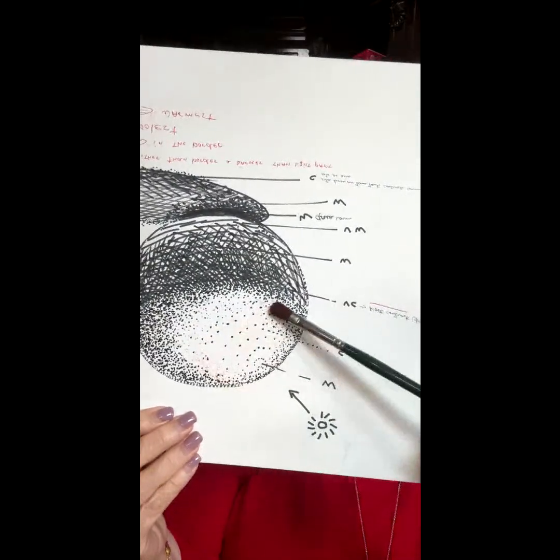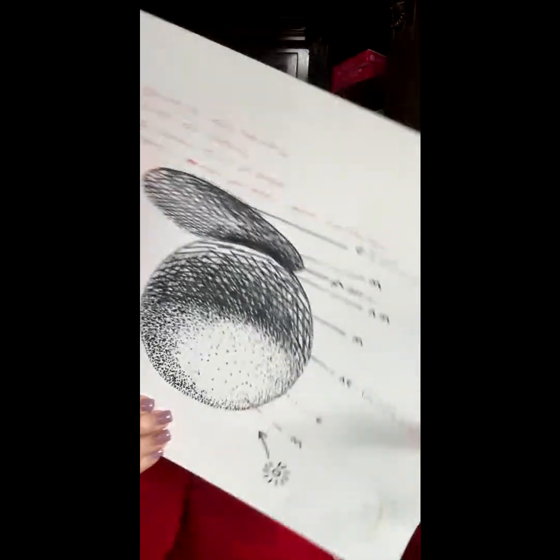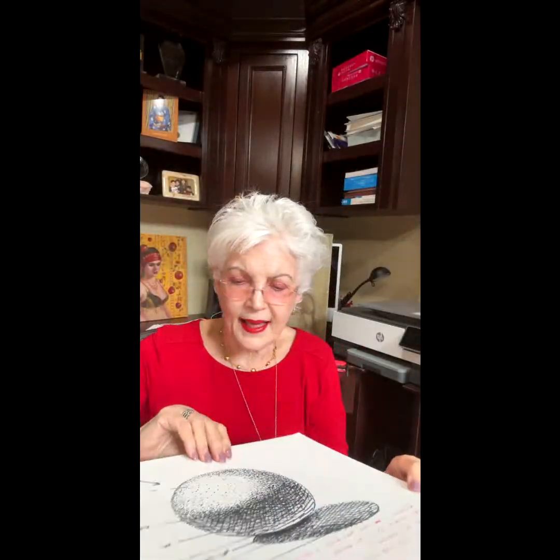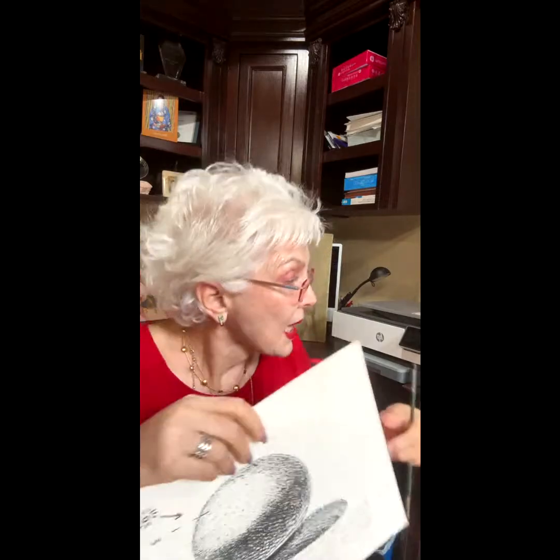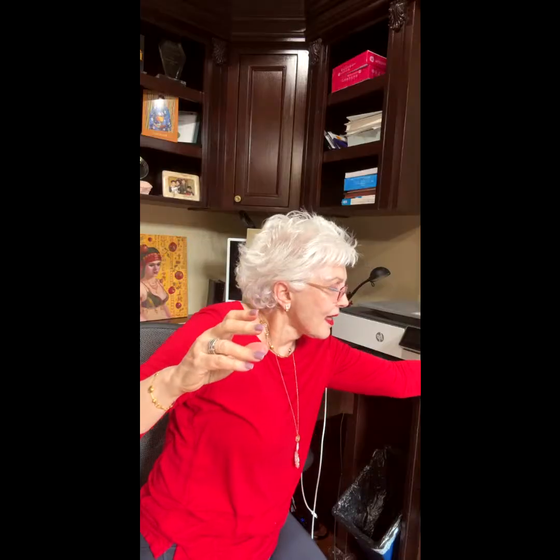Here will be the iris and the pupil. Having said that, is for you to understand that if you put light all over the white of the eye, immediately it becomes flat. It doesn't have a perspective.